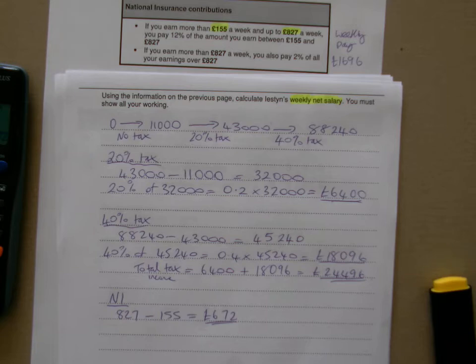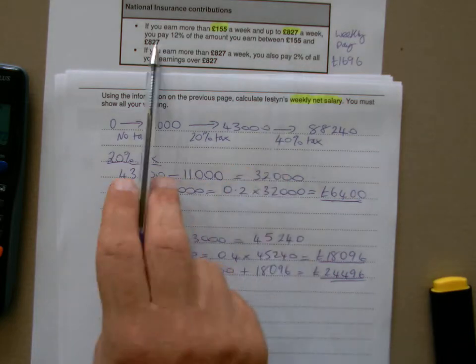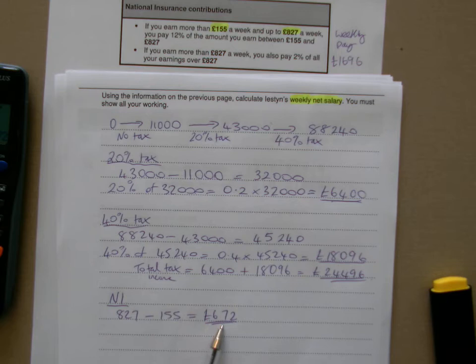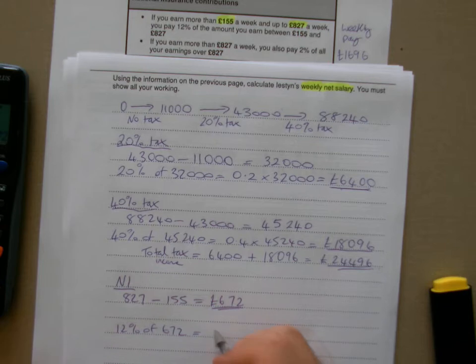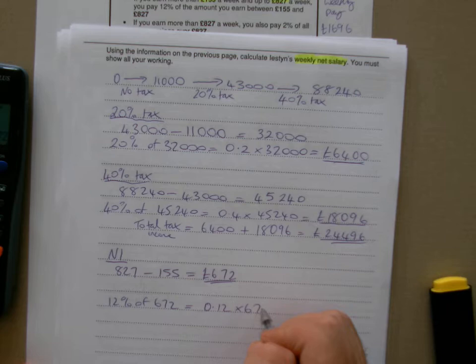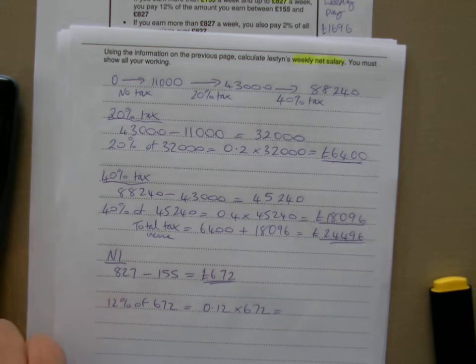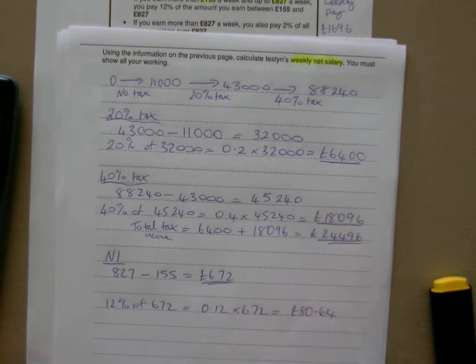Okay, so we'll work out 12% of the income between these two values. So 12% basically of this here. So if I do 12% of 672, of course method here we're going to type in 0.12, that's what 12% is, times 672. So I do that, we get out £80.64. Okay, now remember this is based on a week, isn't it?